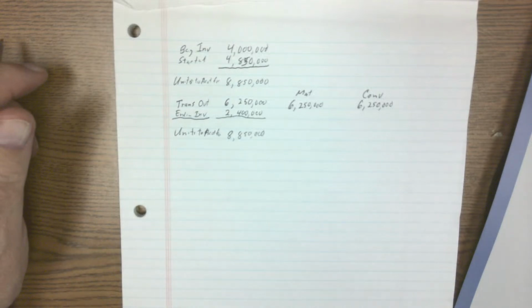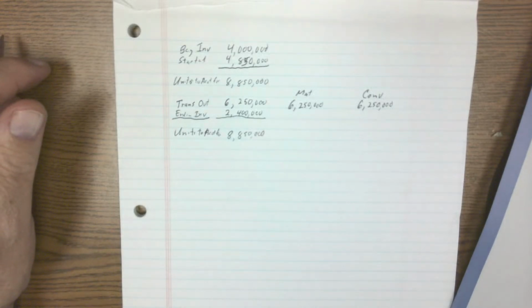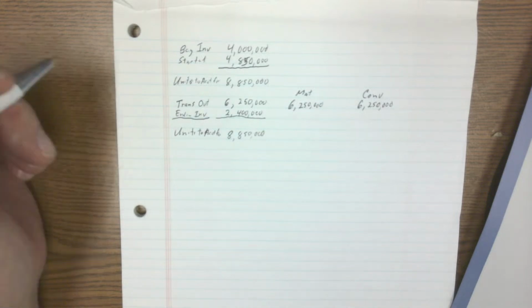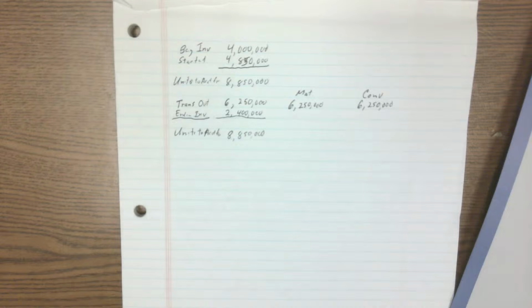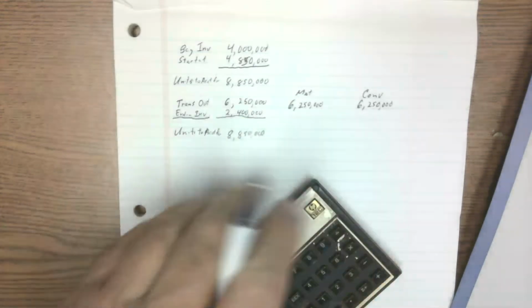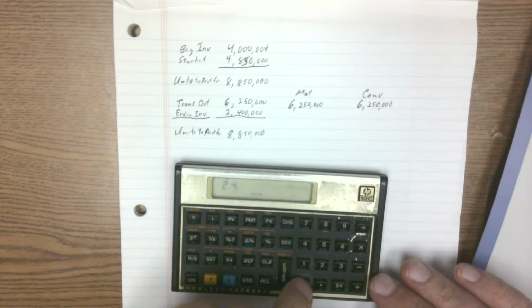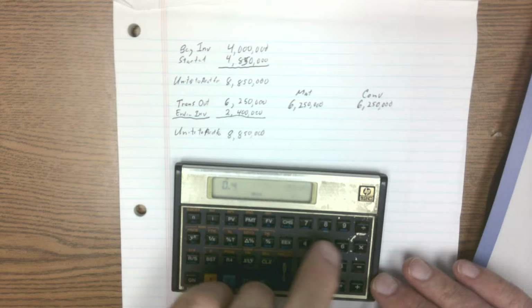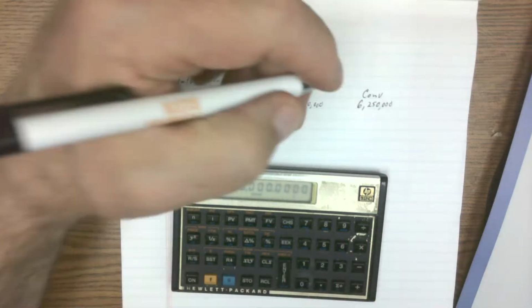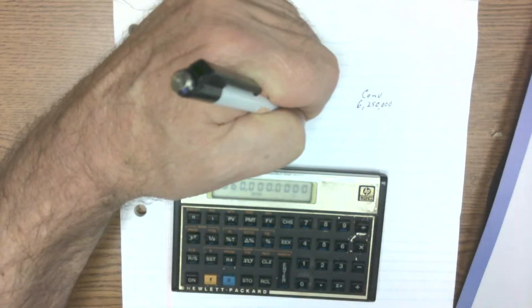And so now we do the direct materials. That is 40% complete. So we take 40% times 2,400,000. So 2,400,000 times 0.4 is 960,000.